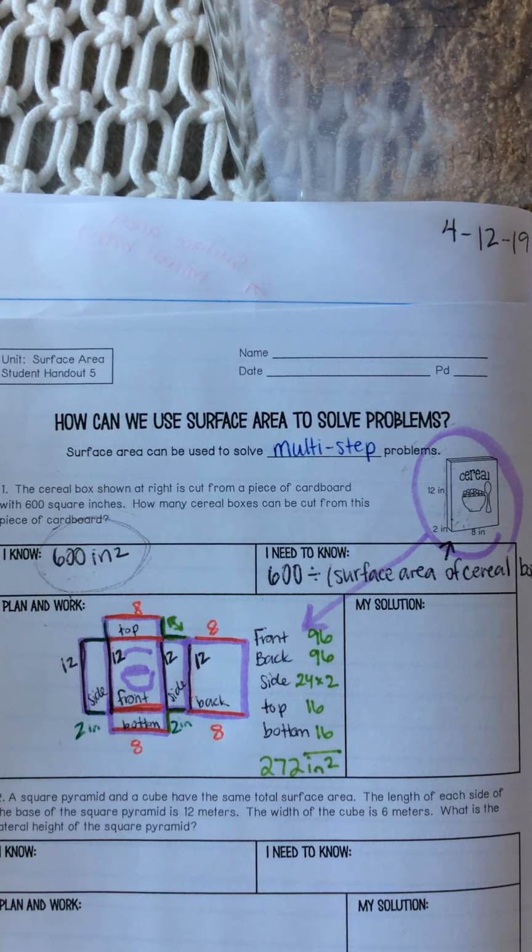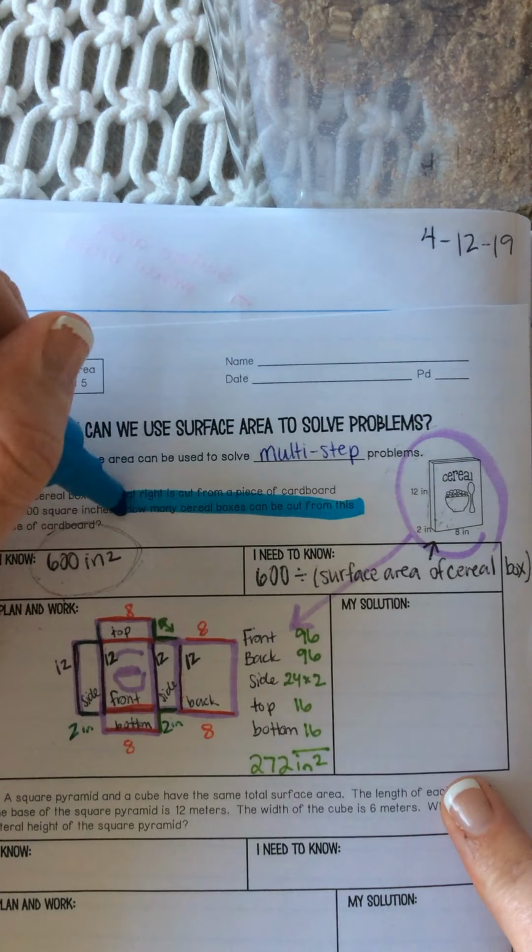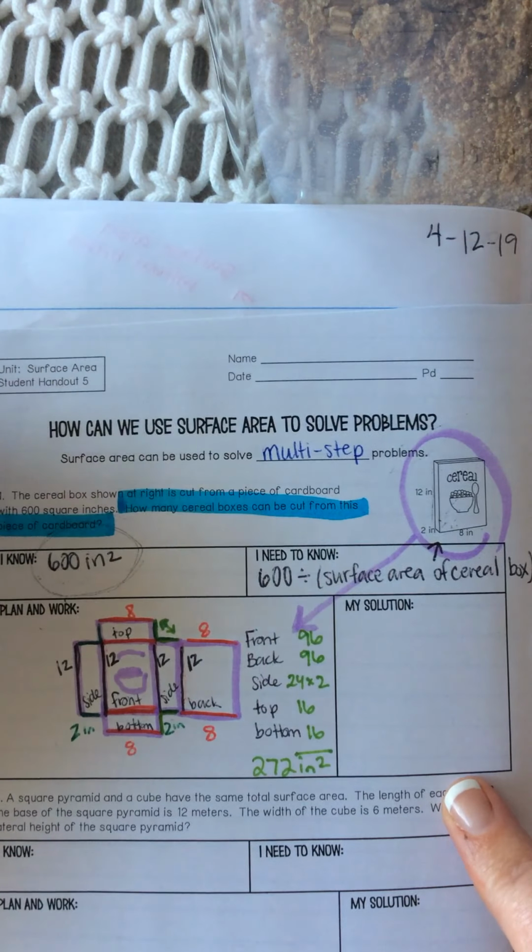Now, this is the point in class where I'd ask you, are we done? And at this point, hopefully, you would say no. If we look back at the question, our question is not simply asking us to find the surface area, but to find out how many of those cereal boxes could be cut from this piece of cardboard.